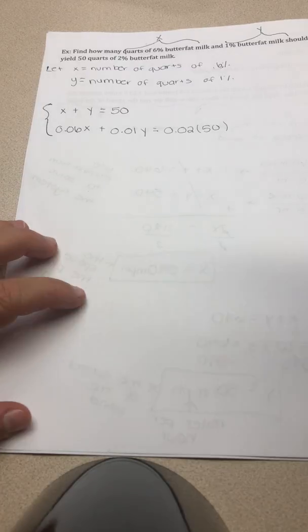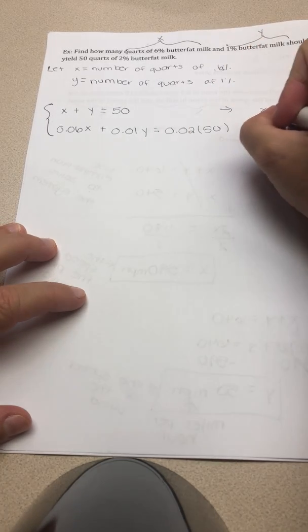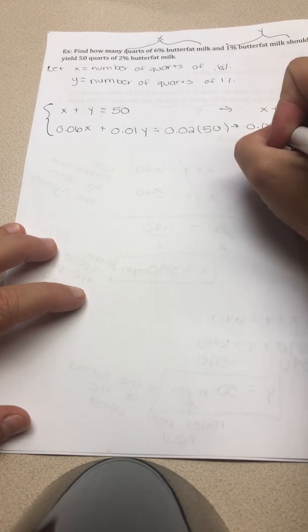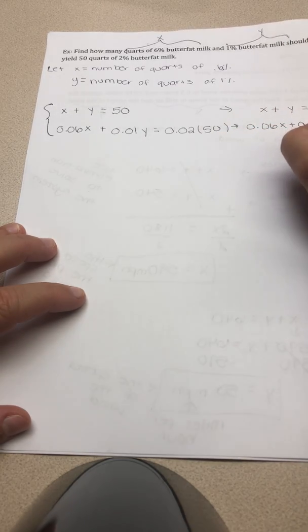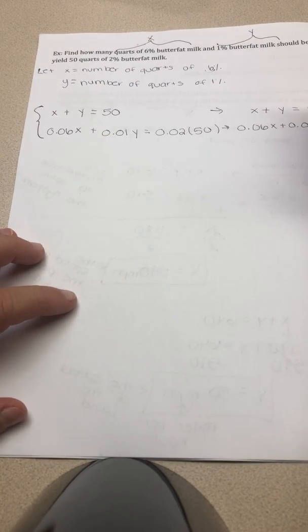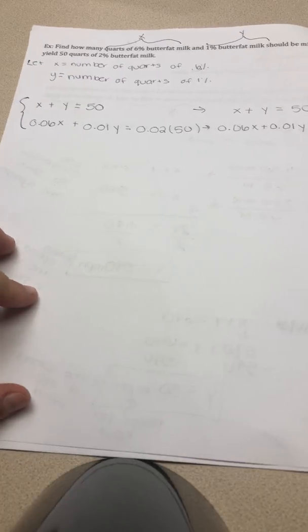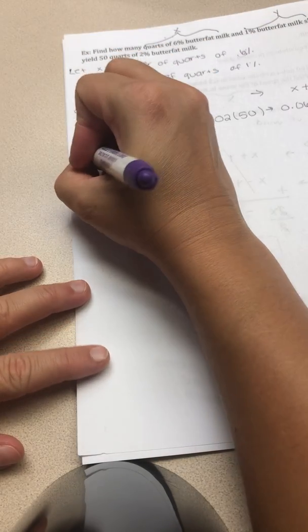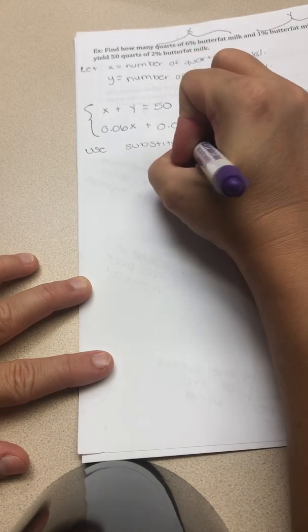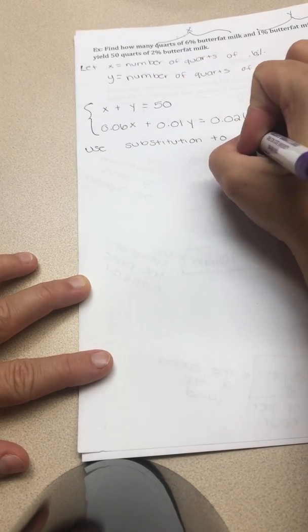So now we can simplify this. This x plus y equals 50 is gonna stay right there. Down here we have 0.06x plus 0.01y equals 0.02 times 50, which would give us 1. So again, we can either use elimination or substitution, totally up to you. Last time we did elimination, so this time let's do substitution to solve the system.